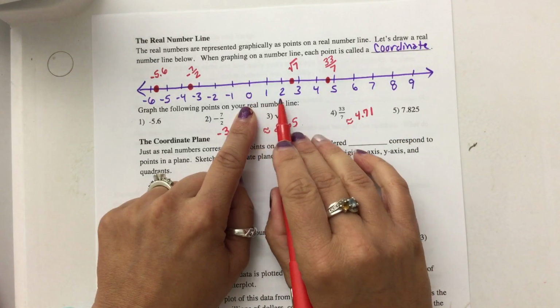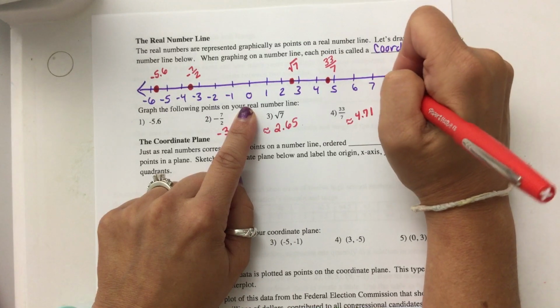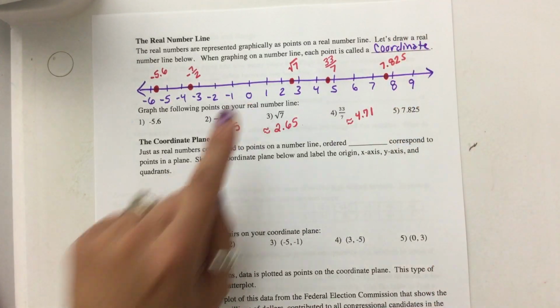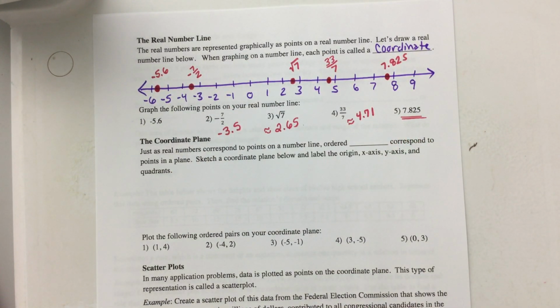And last, this is in decimal form. So I go to the right 1, 2, 3, 4, 5, 6, 7 units and 0.825. So again, pretty darn close to that 8. And that is the coordinate, the location on a real number line for 7.825. Okay, now if you were like me, I thought that was so fun. Okay, moving on. So now what we're going to do is get twice as difficult as this.